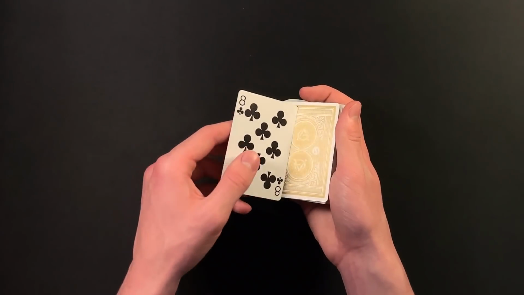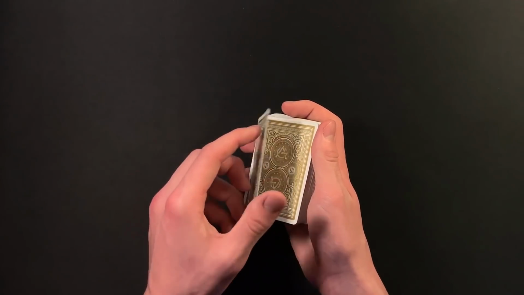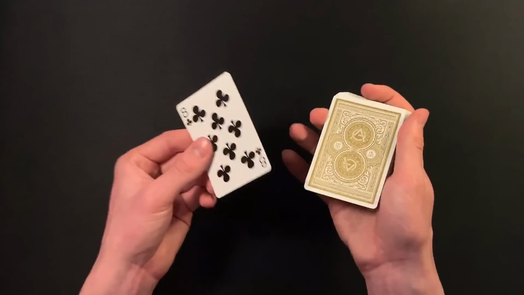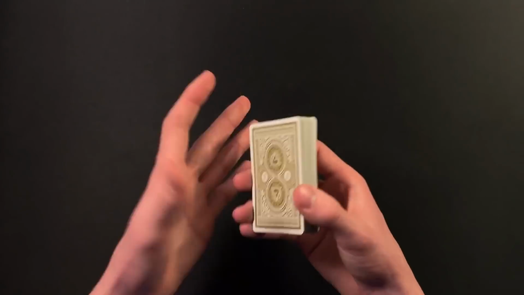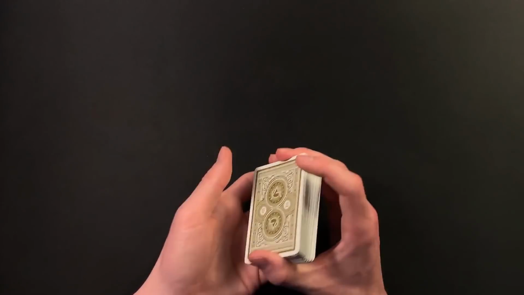So from here, you're going to go ahead and kind of tuck in your spectator. You're just going to slide their card right here on top of the deck. Just turn it face down. Make sure your spectator sees what you're doing. You say, okay, we're going to place your card right here on top of the deck. And then you're going to tell them we're going to go ahead and lose it in the middle of the pack. So what I did in the performance was pretty simple.